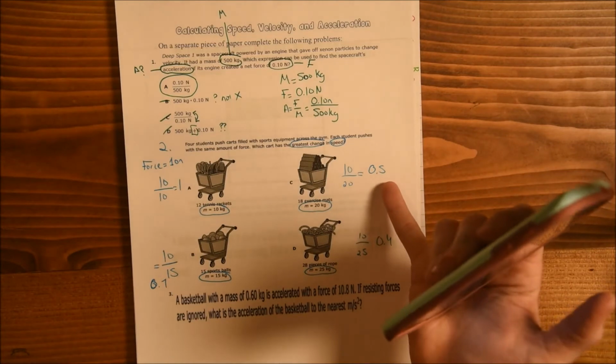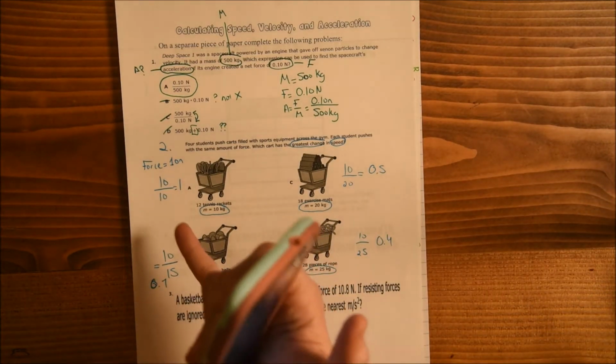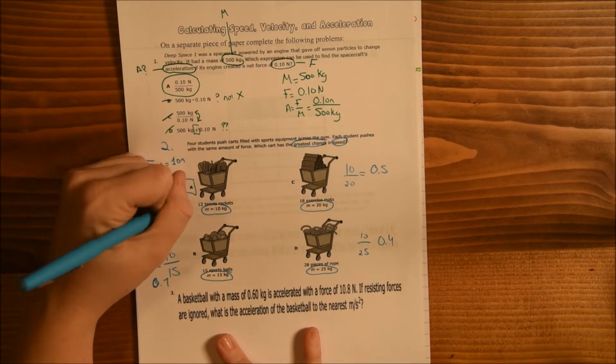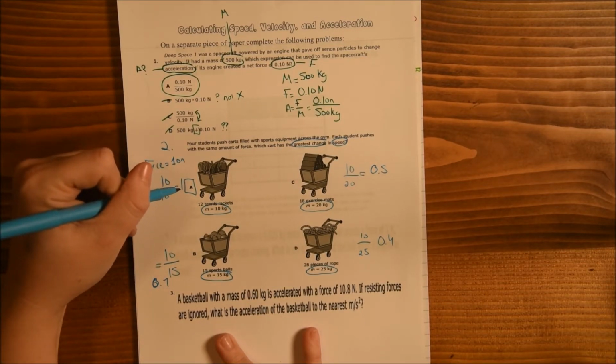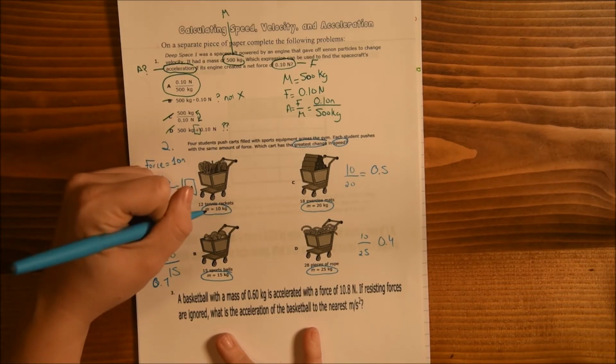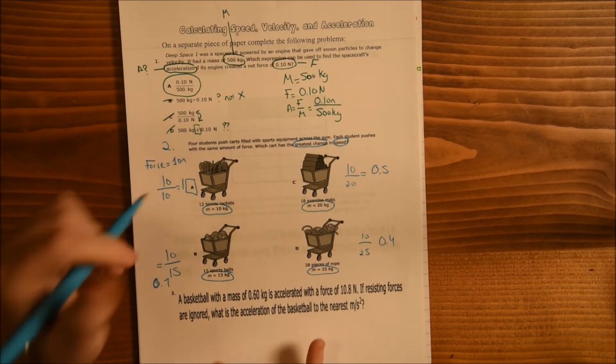Because it's either speeding up or slowing down. So, looking at this information, we know my acceleration here is 0.4, my acceleration here would be 0.5, my acceleration here would be 0.7, my acceleration here would be 1. This would be my greatest change in acceleration. Okay, I know we looked for this in earlier and we said it was wrong, but we're looking for the smallest mass equals the greatest change.